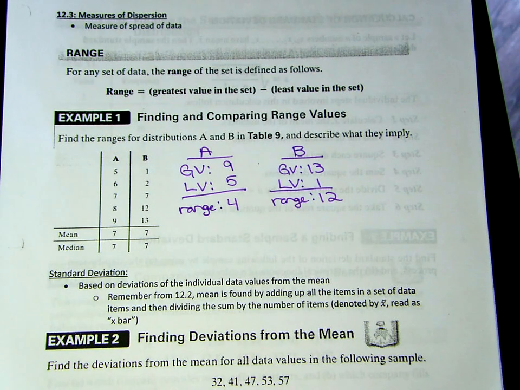Those ranges are very different. B obviously has a wider disbursement of data than A does. A is much more closely together. And so it tells you different information, because if we look at the mean and median, we could say, oh, these are pretty much the same sets. But if we look at the individual data points, or we look at the range of the data points, we see that there's a lot more going on. There's a much wider spread in B than there is in A. And so that can help us draw conclusions or make assumptions on that data set.